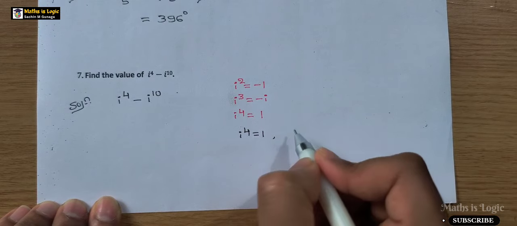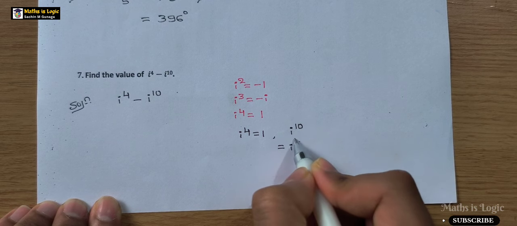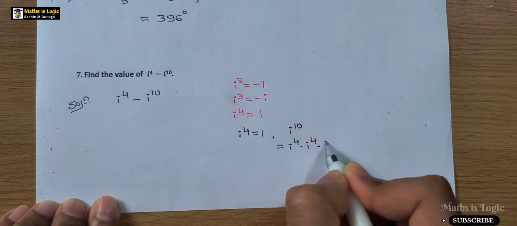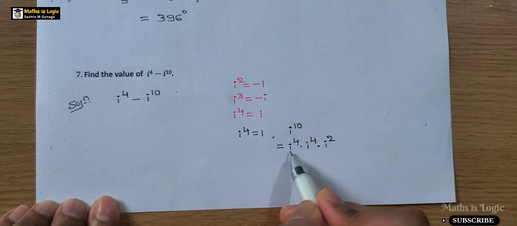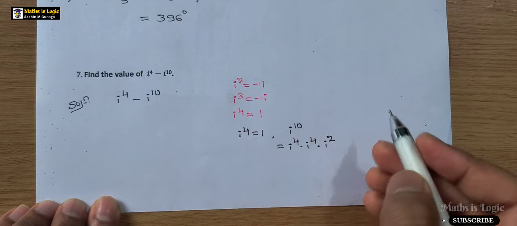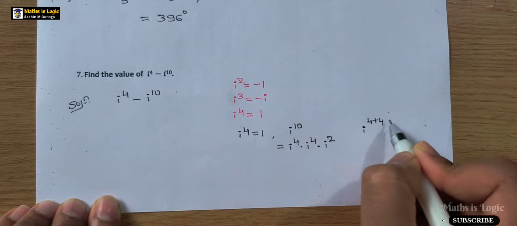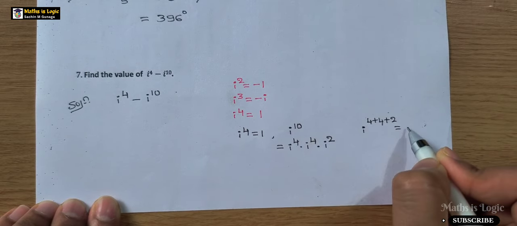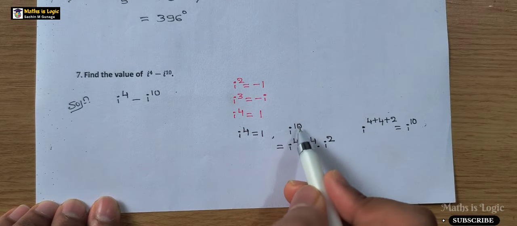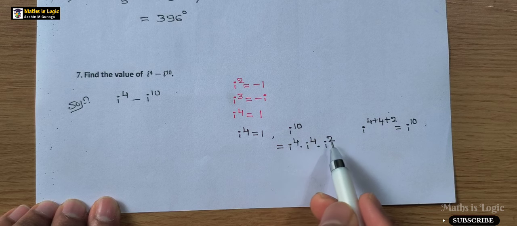Next, i to the power 10. So this i to the power 10 can be written as i to the power 4 into i to the power 4 into i to the power 2. If bases are same, that time we need to add the power. So i raised to 4 plus 4 plus 2. So 4 plus 4 plus 2 becomes how much? i to the power 10. Therefore remember, i to the power 10 can be written as i to the power 4 into i to the power 4 into i square.